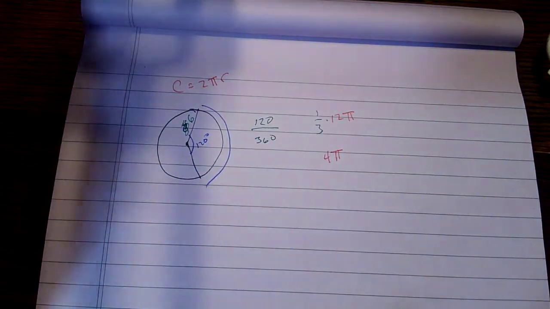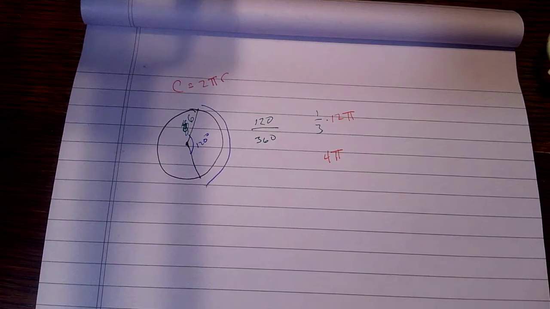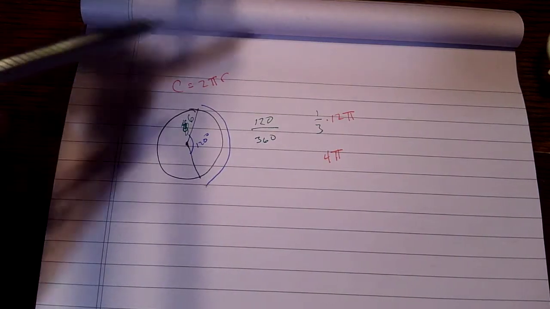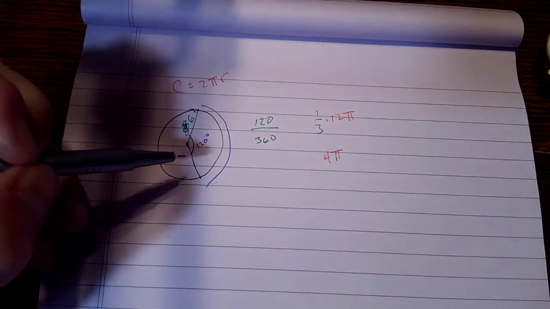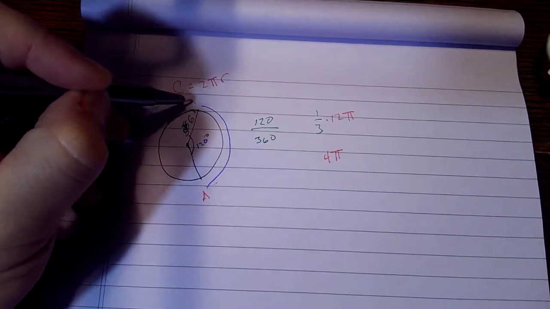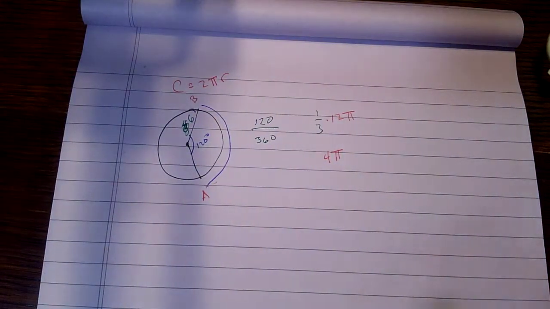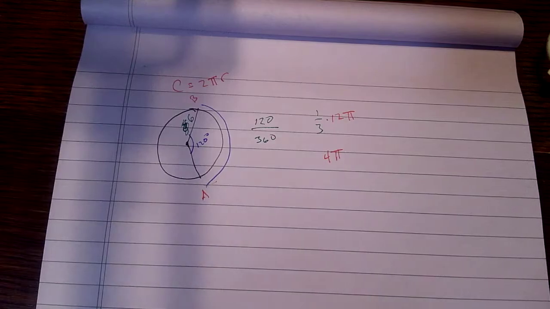Don't do any more. Leave it in terms of pi. That's how the test is going to be, and that's how I want it. It's easier. So the arc length of A to B is 4 pi. Cool. All right. Now let's do another problem they might ask.